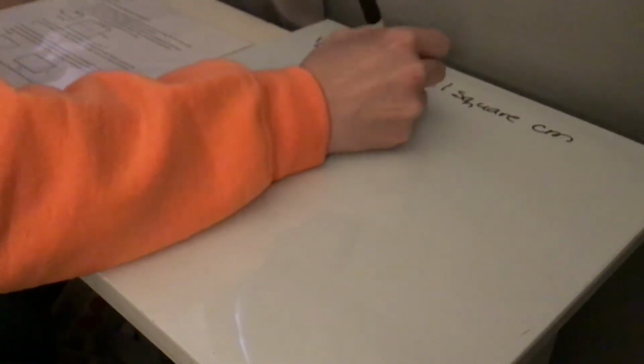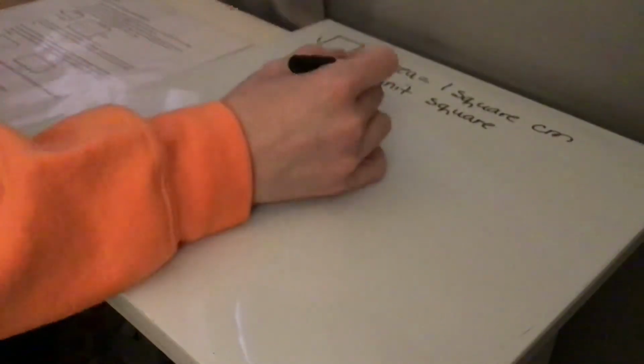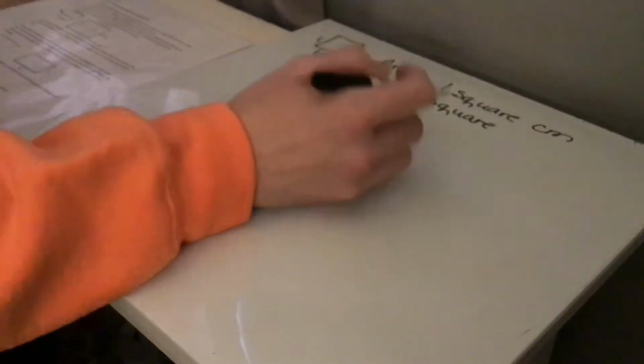Okay, this is what we call a unit square. So when we talk about area, we're talking about how many of these unit squares, and it depends on if you're measuring in centimeters or inches or feet, but how many of those unit squares can fit inside the figure that you're given, okay?